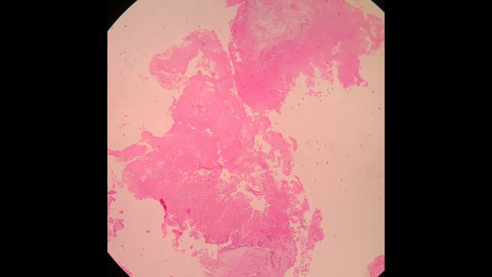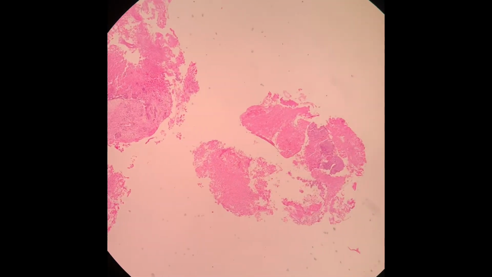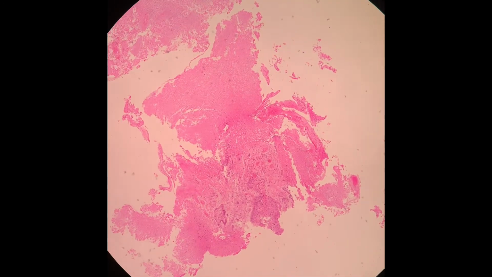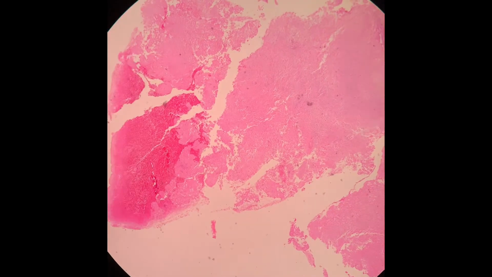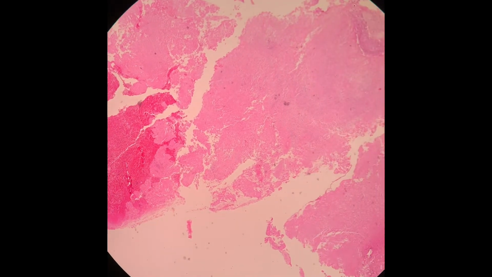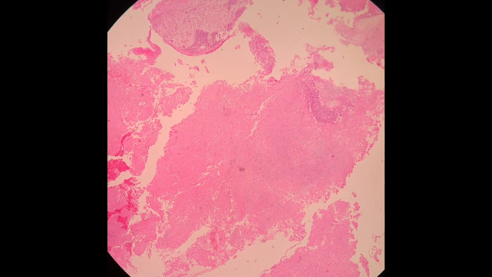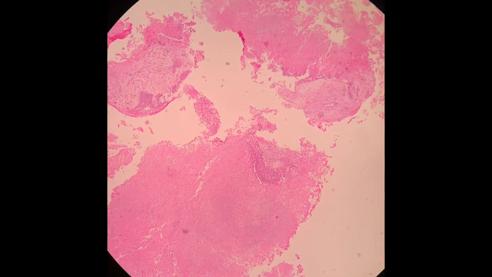Fragments mean groups of tissue like this one, and islands of pinkish material here are all fragments of tissue. But you can see the color of these fragments is a bit pinkish. I will show you what it is when we go to higher power.